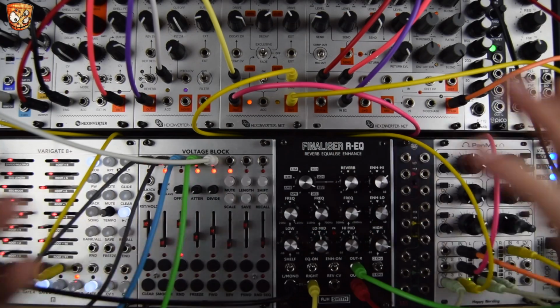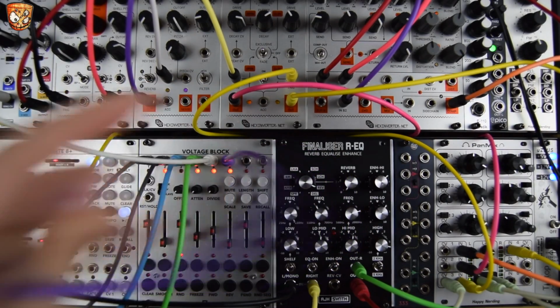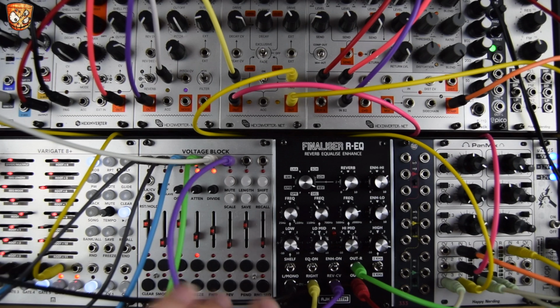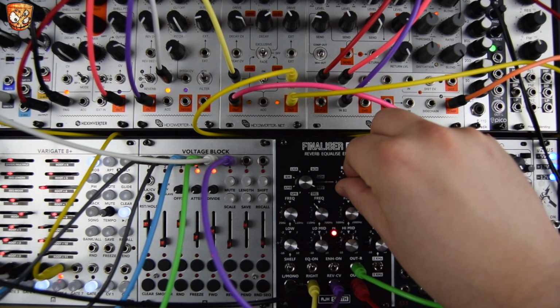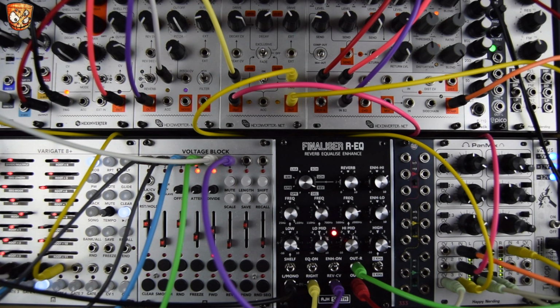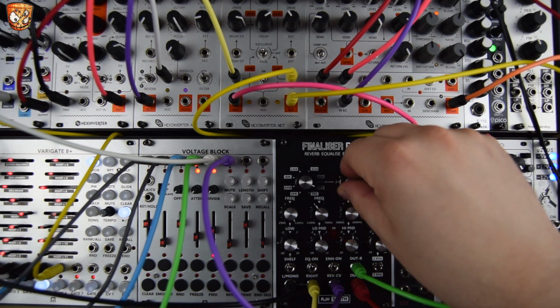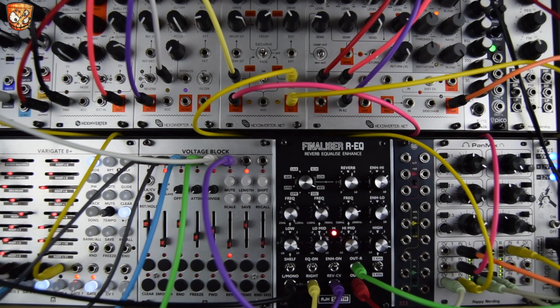A patch that I really love in this drum system is to take a sequence and sequence the reverb depth alongside the drums. Let's try a few of the modes with that CV.